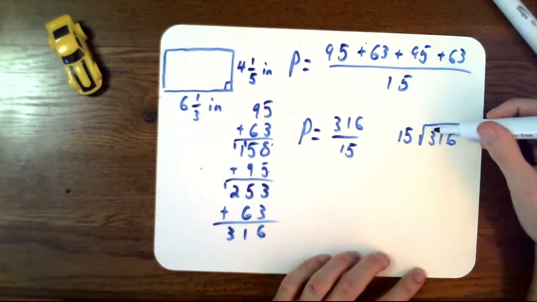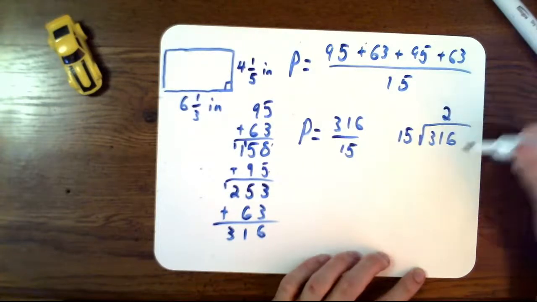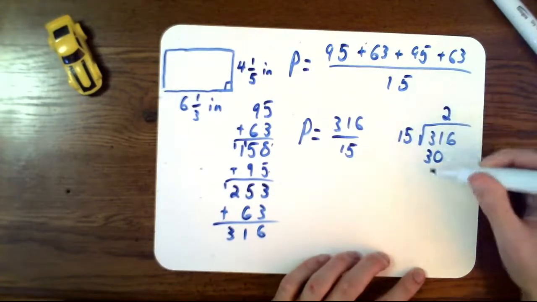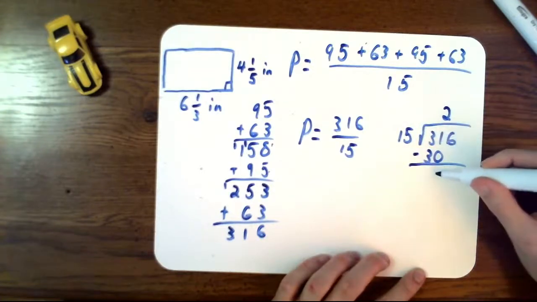So can 15 go into 3? No. Can 15 go into 30? Yes. How many times? 2 times, because 15 times 2 is 30. So we want to subtract 30 off of 31.